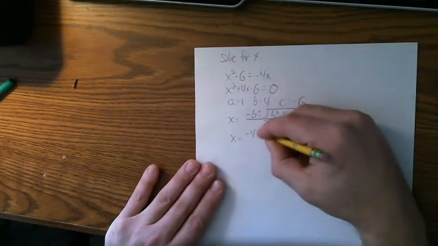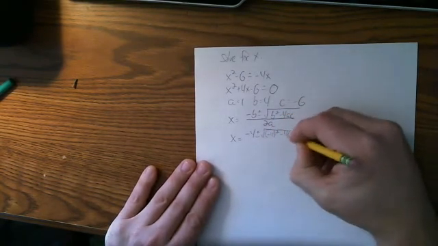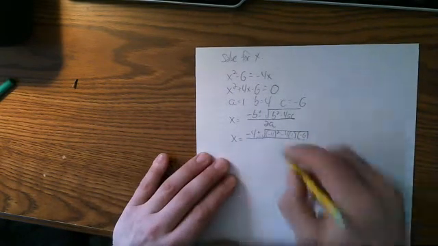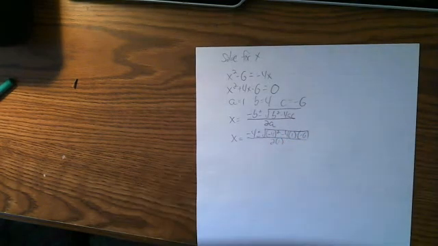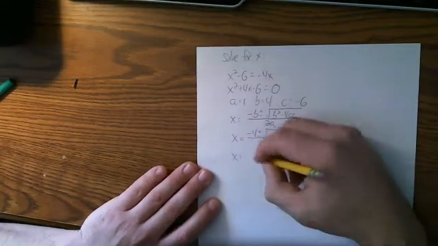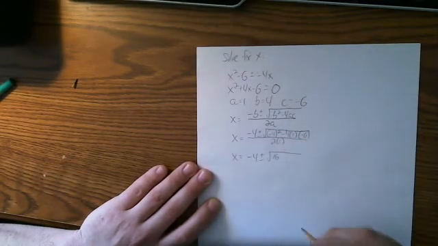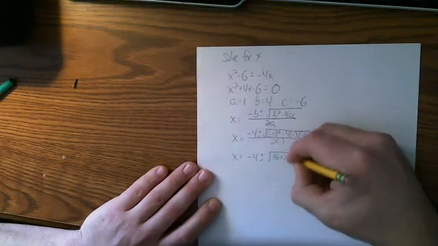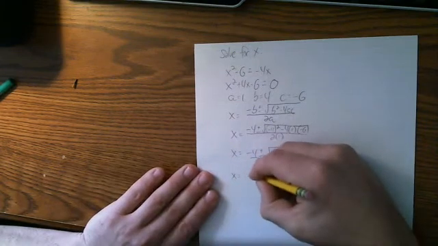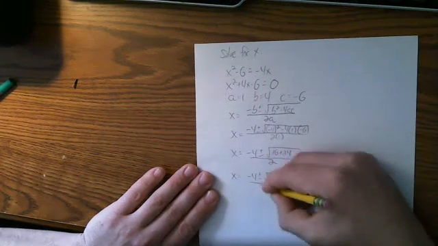Negative b would be negative 4 plus or minus b squared, which is negative 4 squared, minus 4 times a, which is 1, times c, which was negative 6, all over 2 times 1. Now we just have to clean up inside of the radical. So x equals negative 4 plus or minus the square root of negative 4 squared is 16. Negative 4 times negative 6 is positive 24. And 2 times 1 is 2. So we have x equals negative 4 plus and minus 16 plus 24 is 40 over 2.